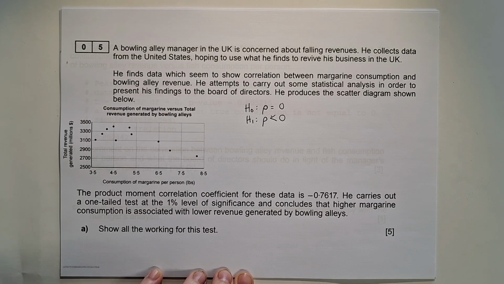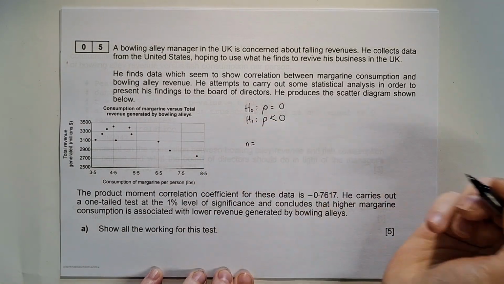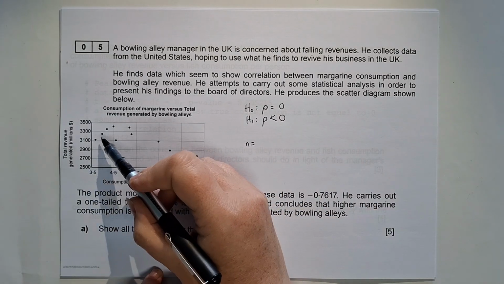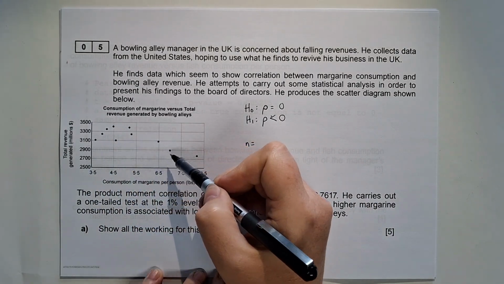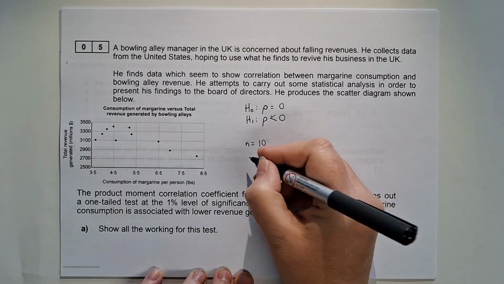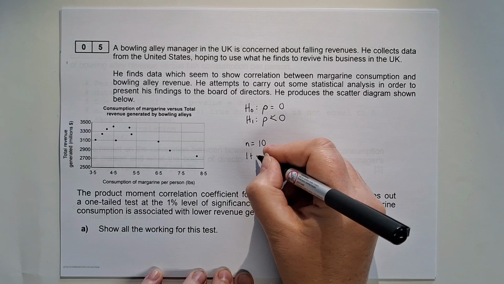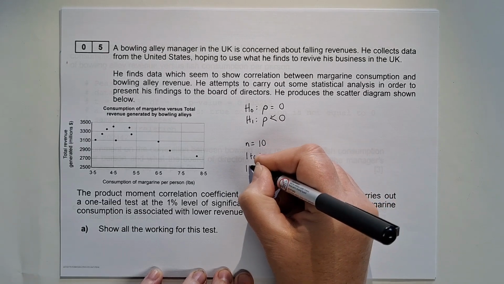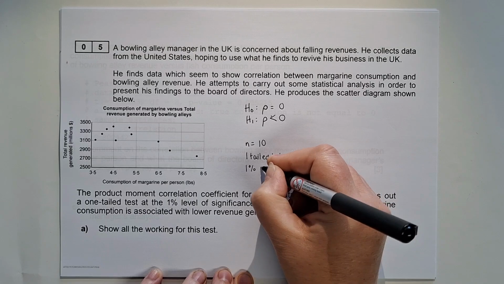So what do we know? We know that N is 1, 2, 3, 4, 5, 6, 7, 8, 9, 10. They didn't actually tell us that anywhere in the question, but we can count the dots. We know we're doing a one-tailed test. We know it's a 1% significance level.